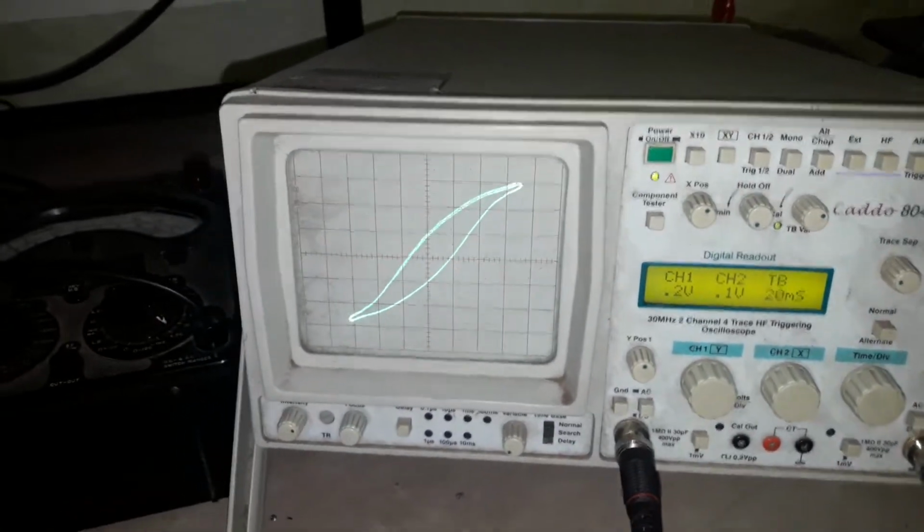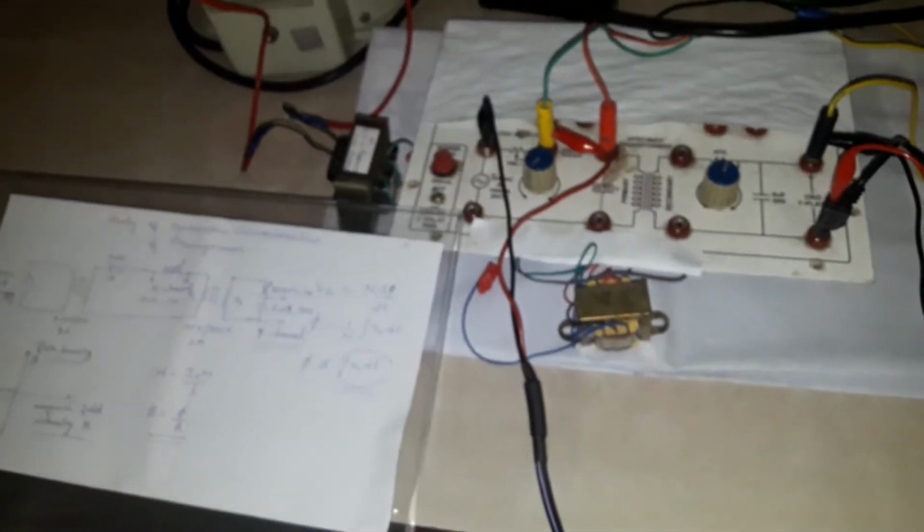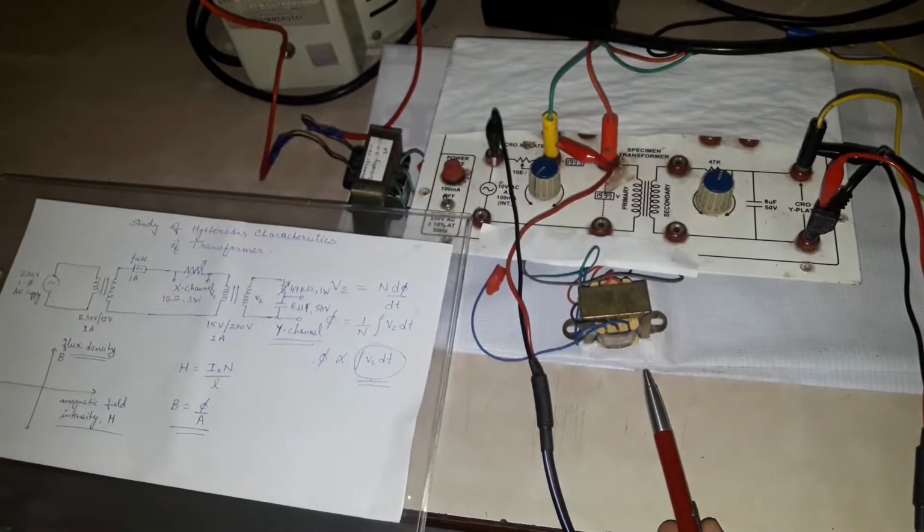So this is our practical setup wherein we have studied the hysteresis characteristic for this test transformer.